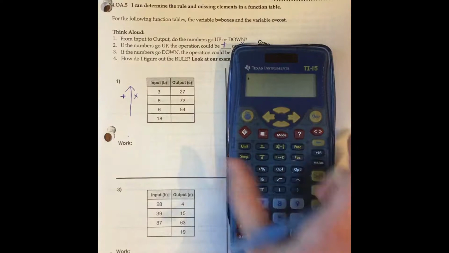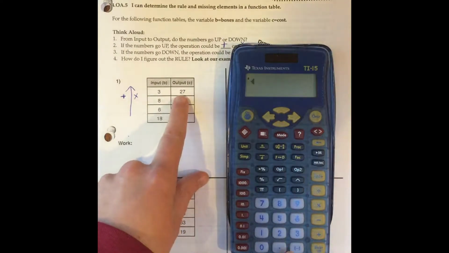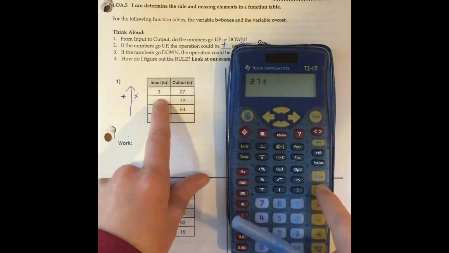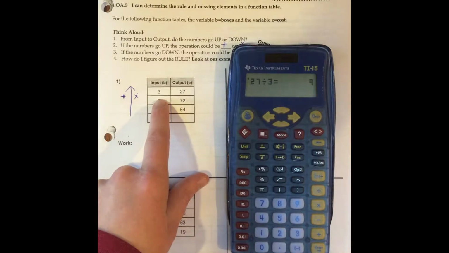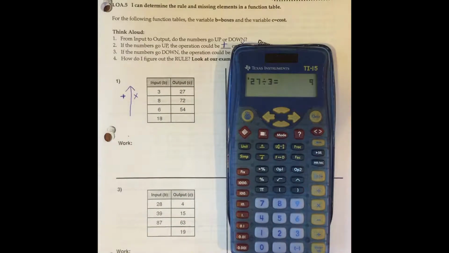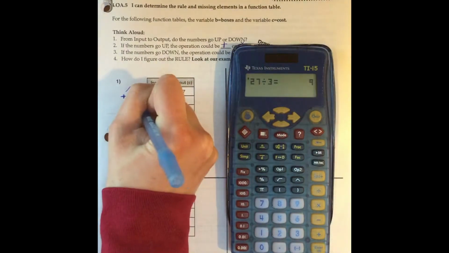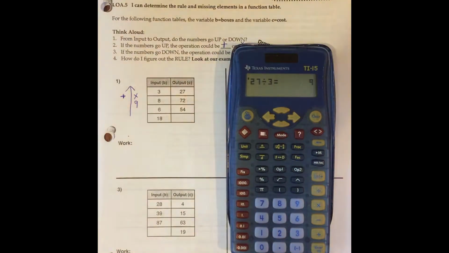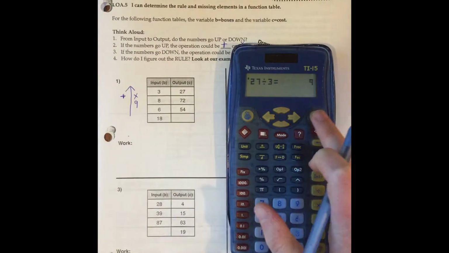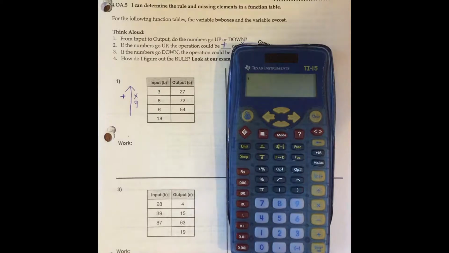So when I check with division, I take my bigger number, which is in the output this time, 27, divide it by my smaller number, 3, and I get 9. Since I did division to get that, I'm going to put my 9 with my multiplication sign because that's the inverse operation.